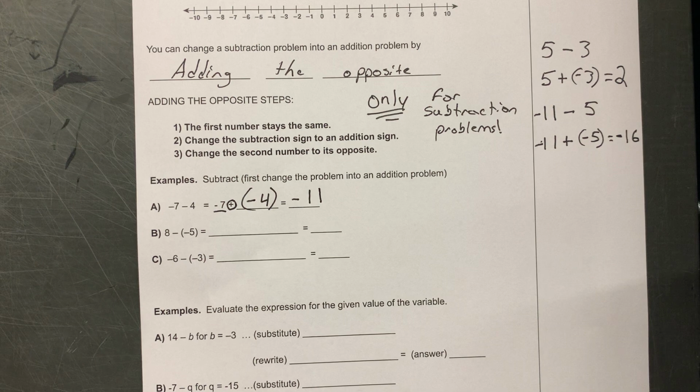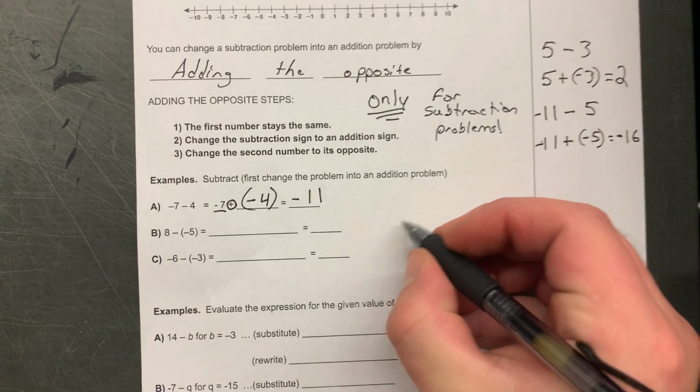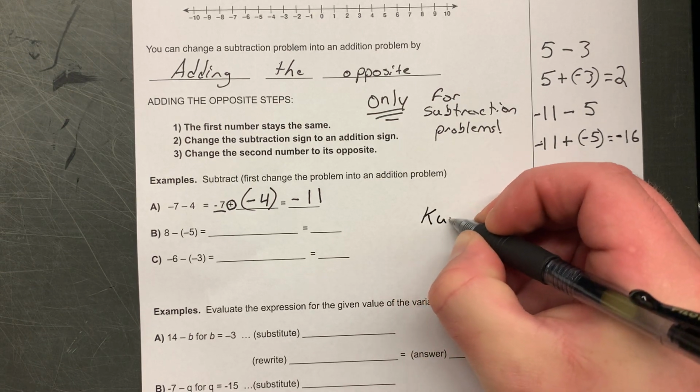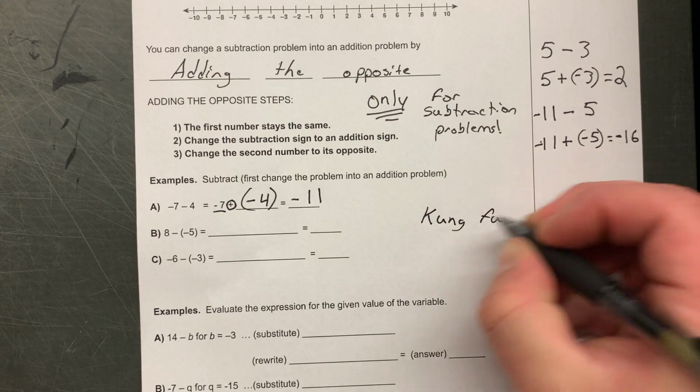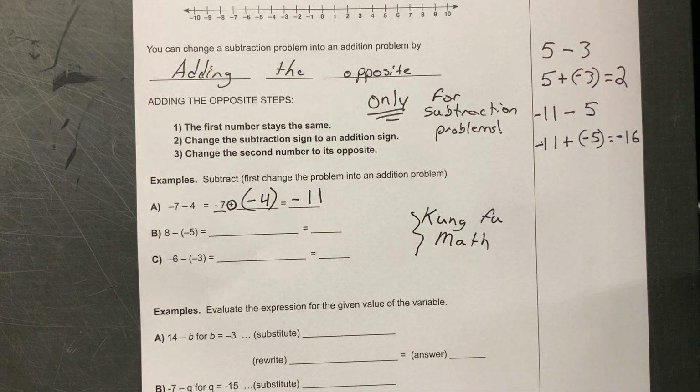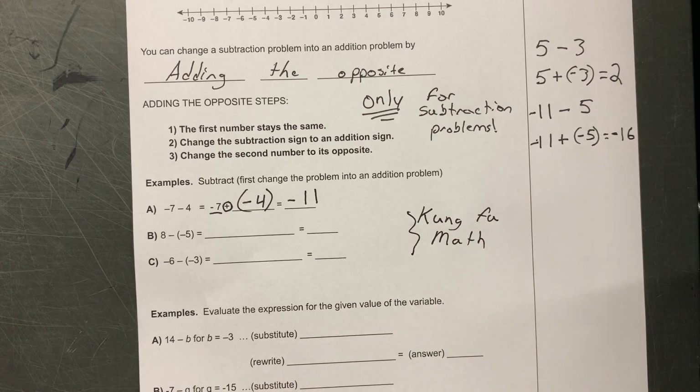You're going to run into some other special ones where you have a subtraction sign next to a negative sign. We can still do the same concept with this as well. We're going to call these Kung Fu math problems. Please write that down as well.